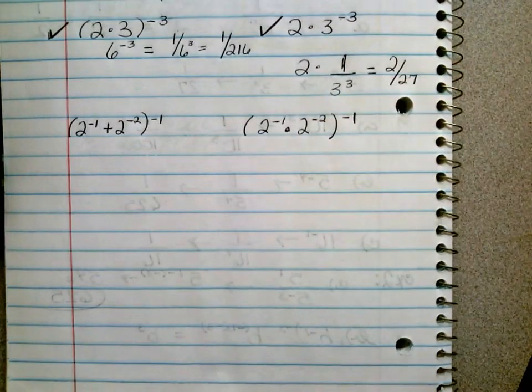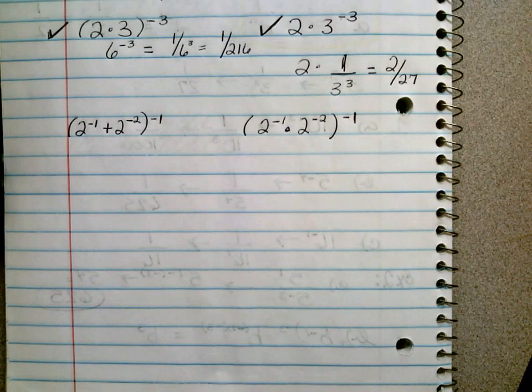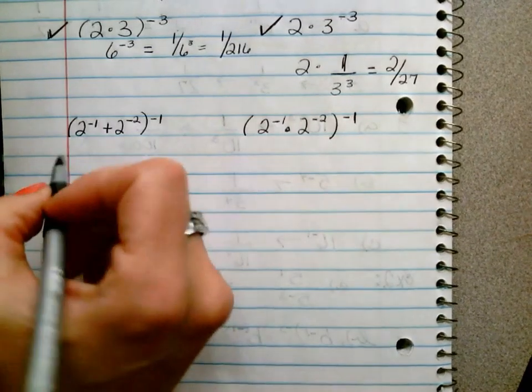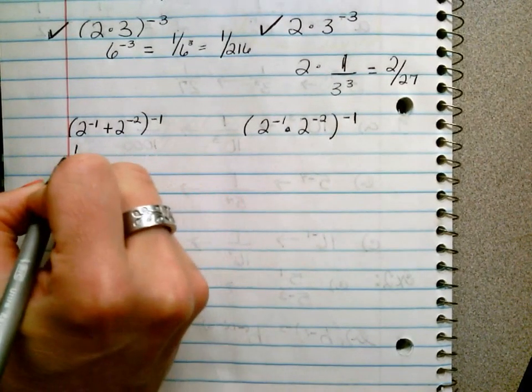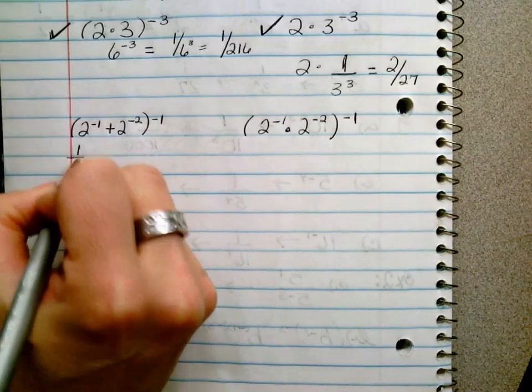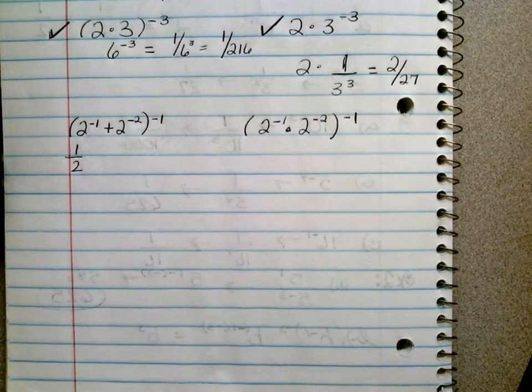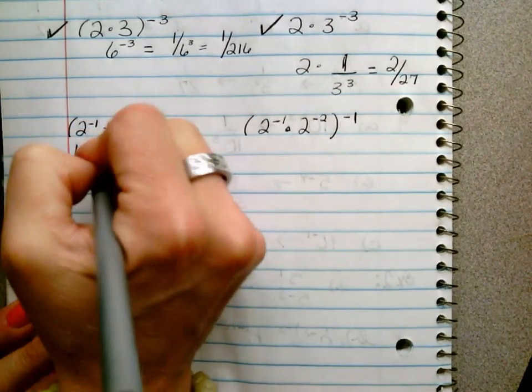Okay, Kenzie already told us we got to do parentheses first. So 2 to the negative first becomes 1 over 2 to the first, which is what? 1 over 2. 2 to the negative second becomes 1 over 2 to the second, which is what? 1/4.